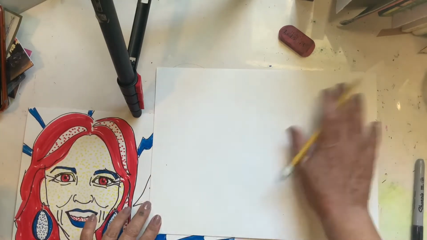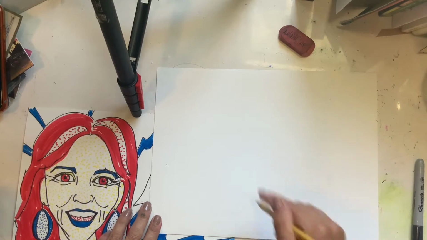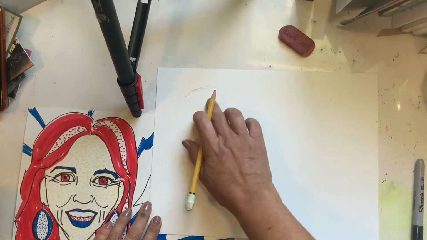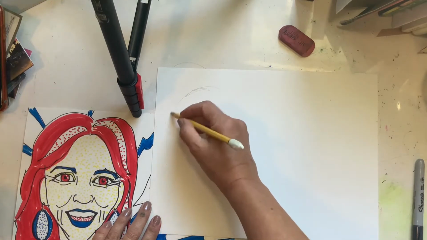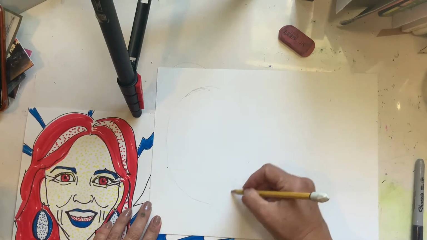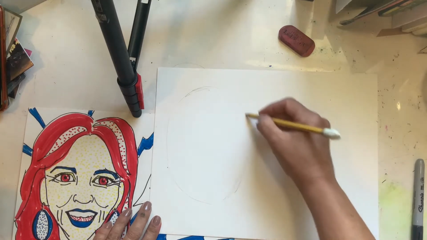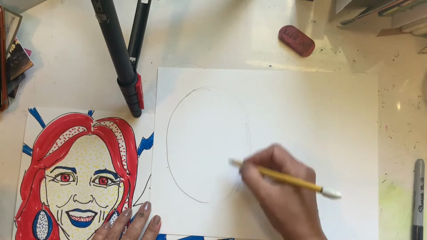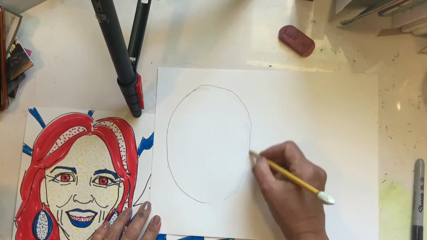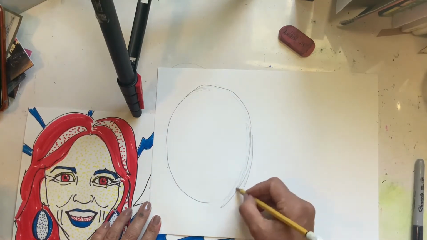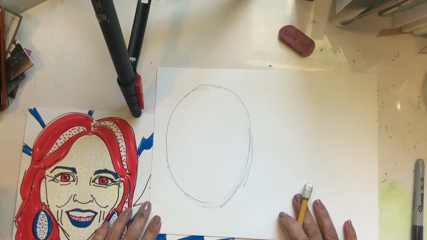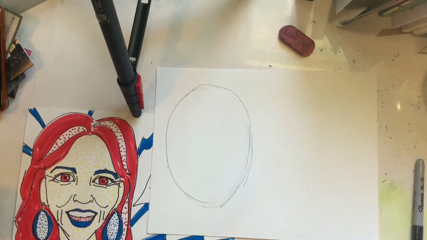Most faces are ovals or circles with some different shapes in them, and so with your pencil very lightly, starting very close to the top of your paper, I want you to draw a good oval. I'm going to press a little harder on mine just so that you can see it on camera, but you usually wouldn't want to press very hard. We're going to erase our pencil marks towards the latter part of the project today, and so you're going to want to draw it a little bit lighter.